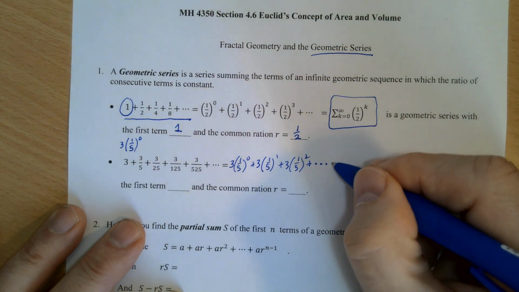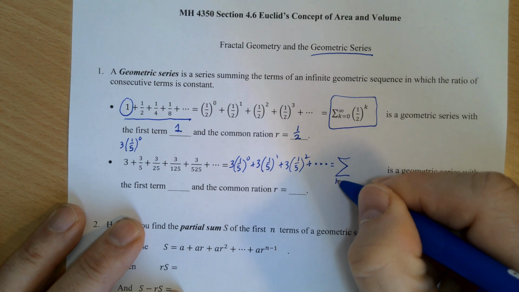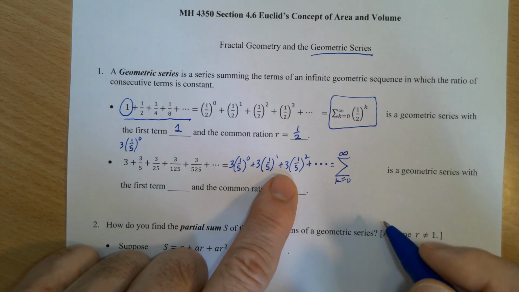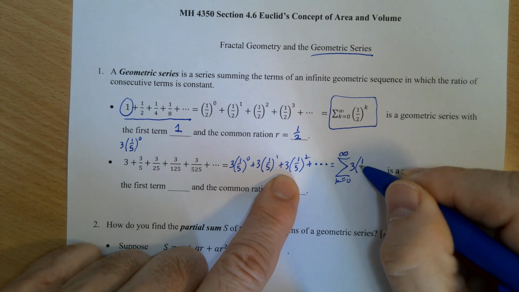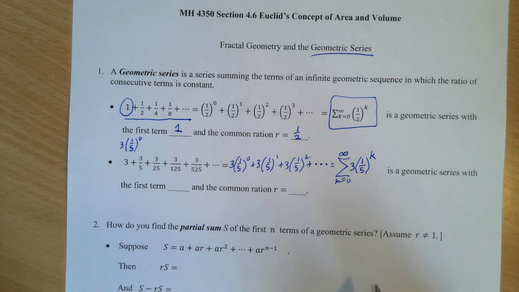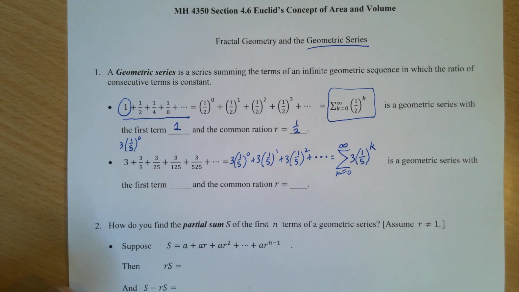And we could write that using summation notation as k goes from 0 to infinity. All right, it's going to be 3 times 1/5 to the k power. So that's our second example of a geometric series.